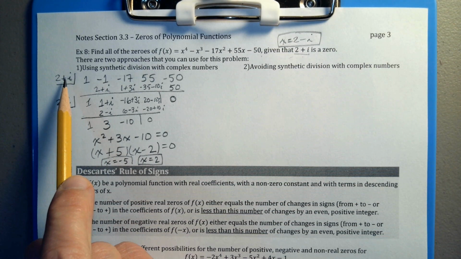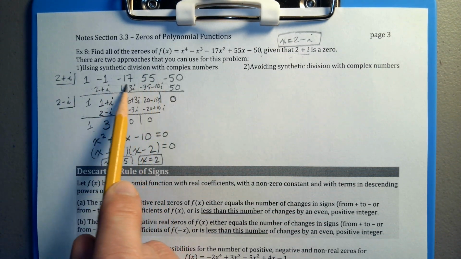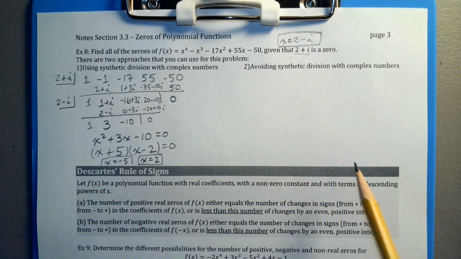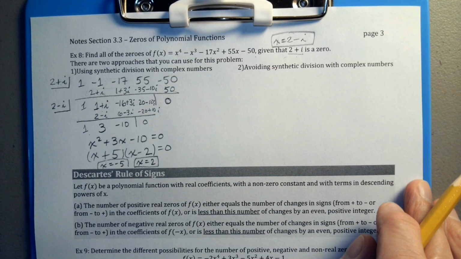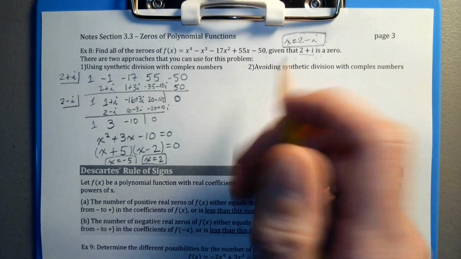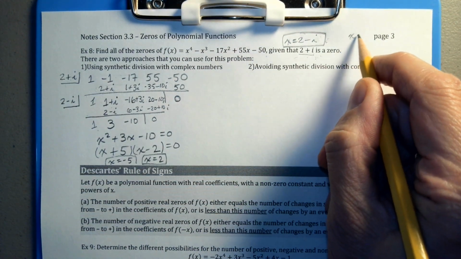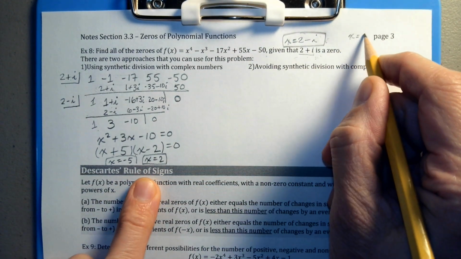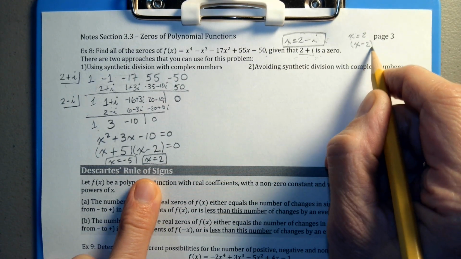So you probably noticed that the foiling process to get these things up here could be a little bit overwhelming, a little challenging. But let's look at another method that you could use. So I have 2 zeros. And what I could do is, if I knew one of the zeros was, like we said, 2, then I know I could write that as a binomial x minus 2, right?